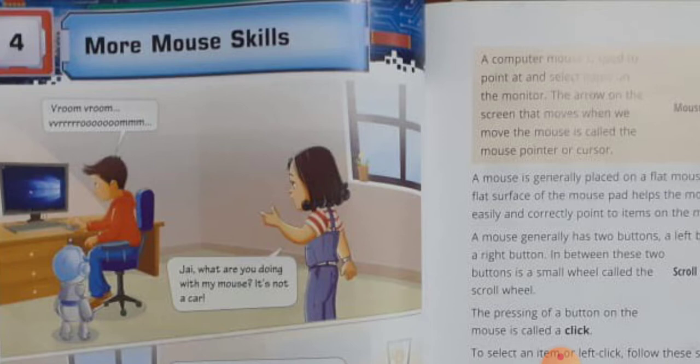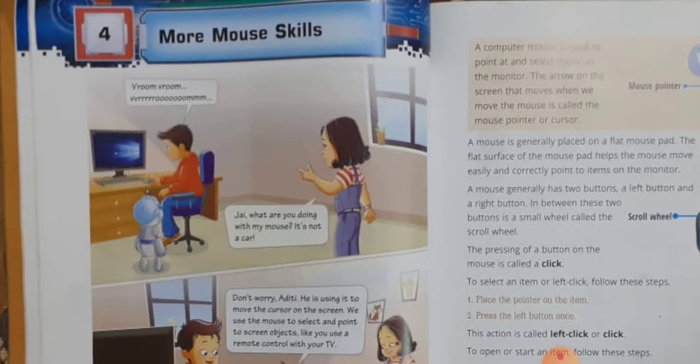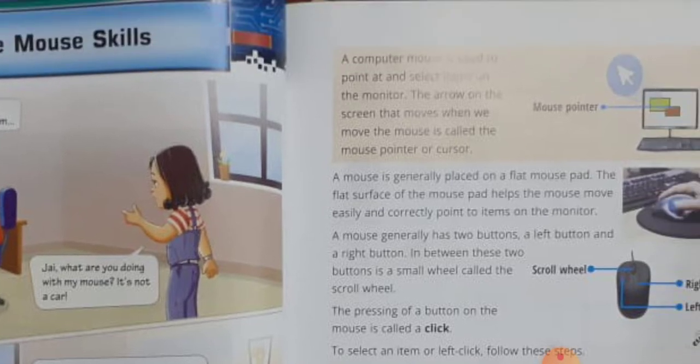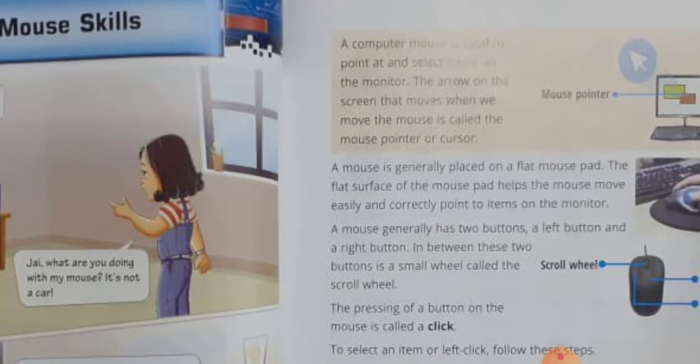Children, as you know, mouse is an input device through which we insert data into the computer. A computer mouse is used to point at and select an item on the monitor.